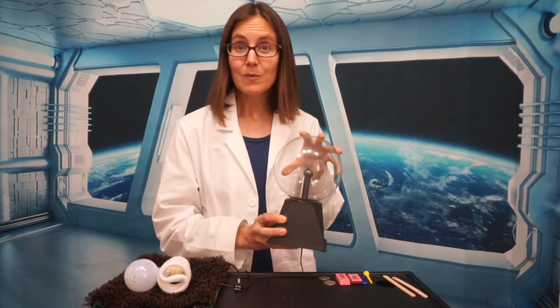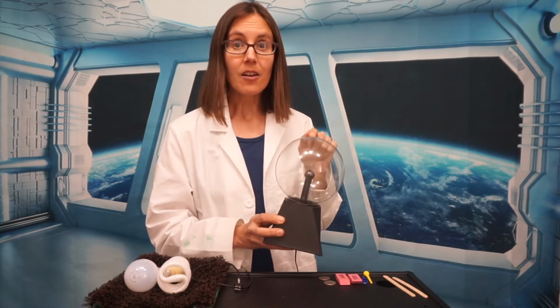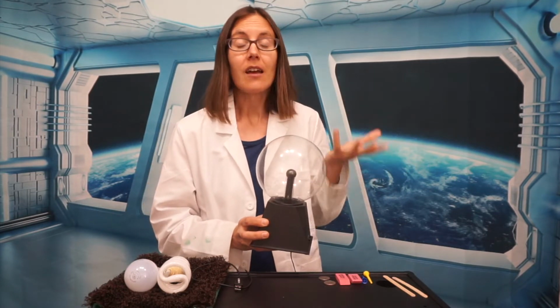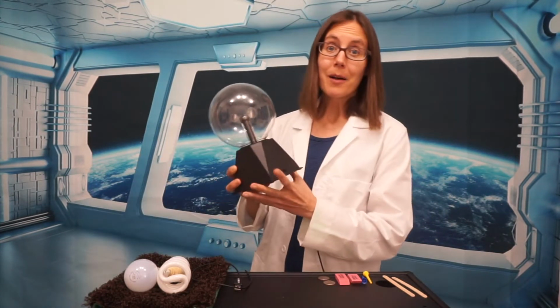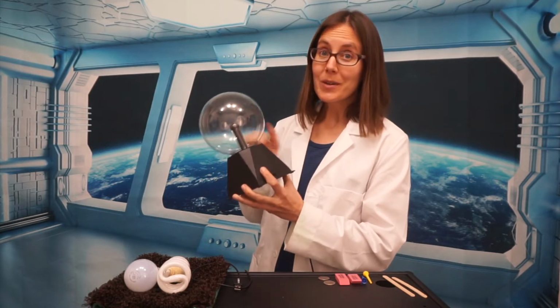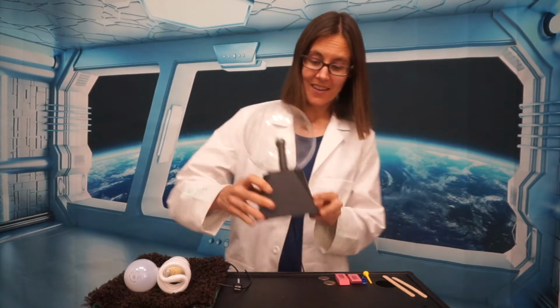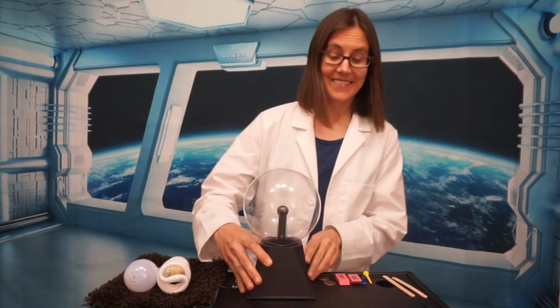If there was a hole in this plasma ball or a crack in the sphere and the gas that was inside here was the same as the gas that I'm breathing, oxygen and nitrogen, then when we turned on the plasma ball, we would not see anything at all. But because this sphere is full of neon and argon gas, when we turn on the plasma ball, we will see beautiful colors, bright pinks and purples. Give me a sec to turn off the lights and then I'll show you what it looks like.